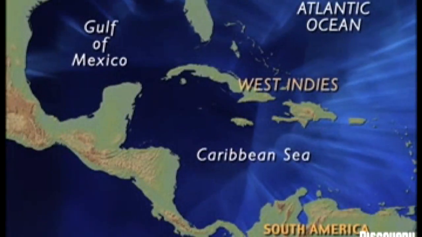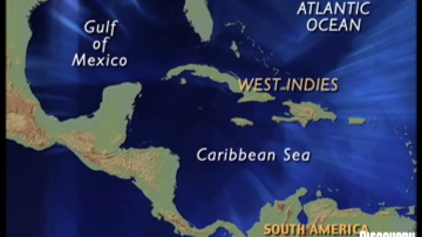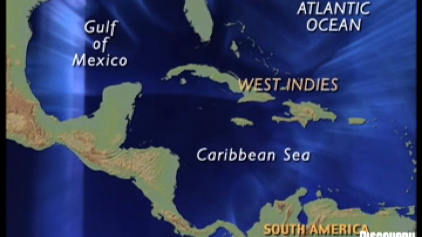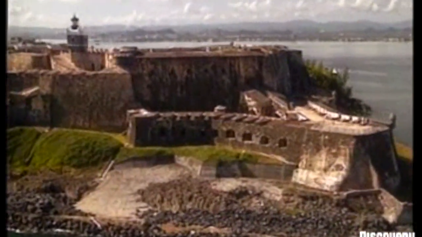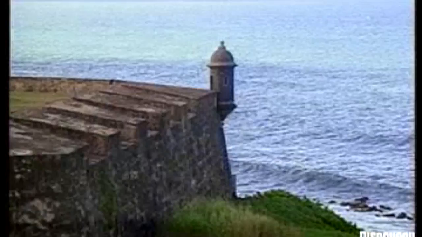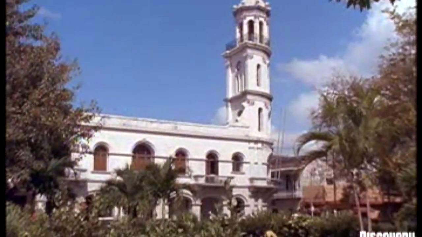Columbus was the first European to discover these islands, but people had been living here for centuries. These islands separate the Caribbean Sea from the Atlantic Ocean, and today they are called the West Indies. The Spanish were the first to colonize and farm in the West Indies. They colonized the majority of the islands, bringing Africans to work as slaves in the fields.